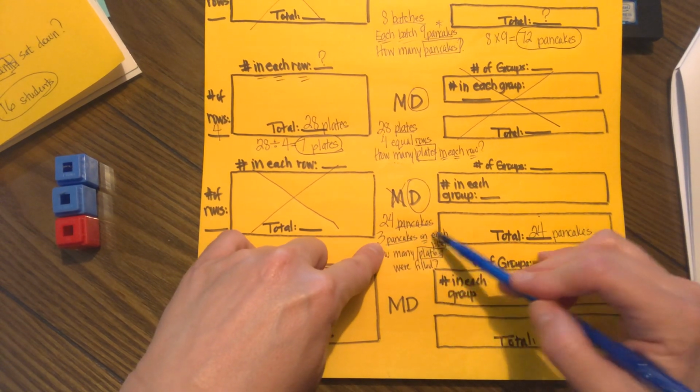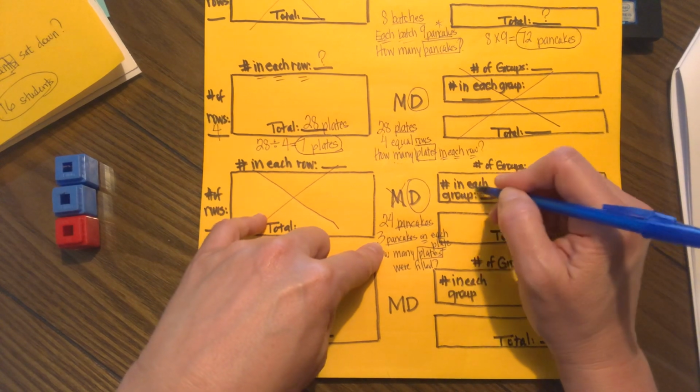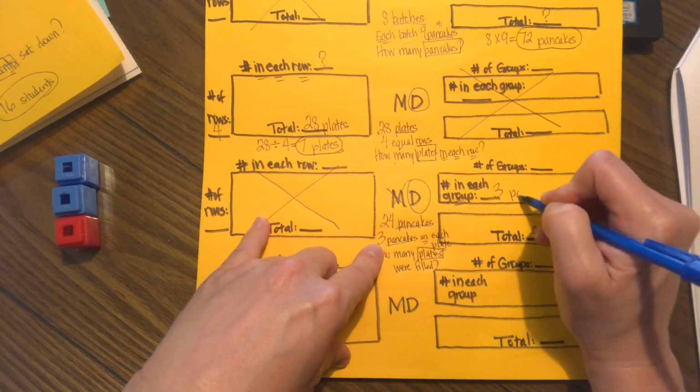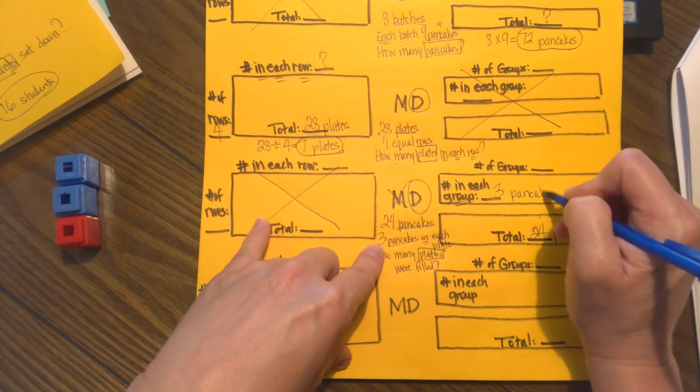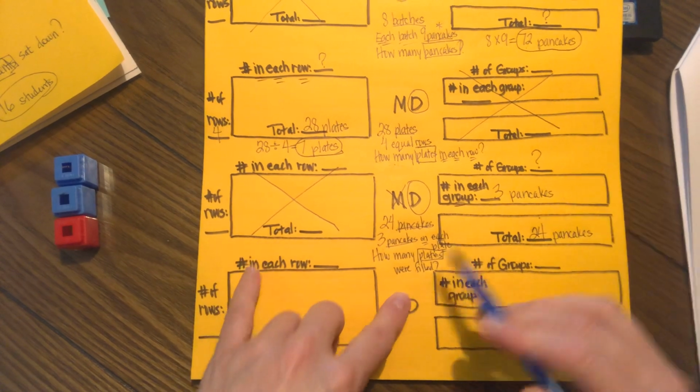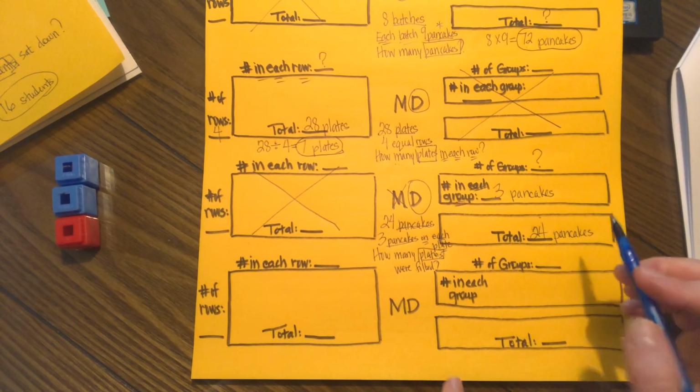3 pancakes on each plate in each group. So that 3 goes here, right? This is the each area. And I'm looking for how many groups or how many plates. So I'm going to divide.